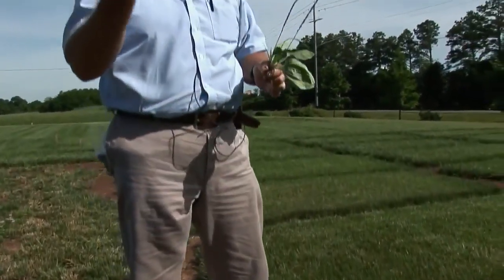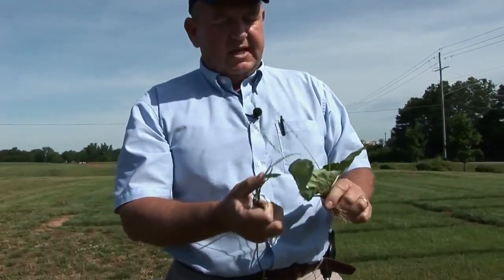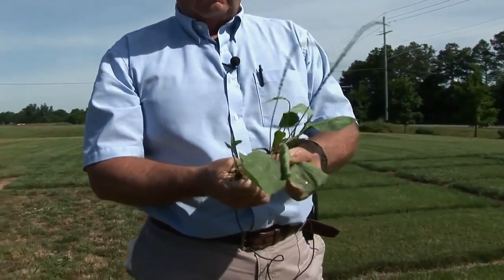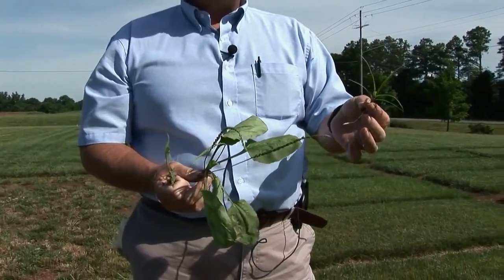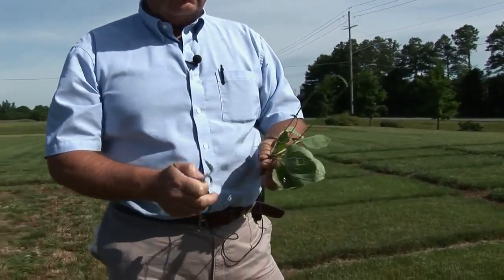So from that standpoint, we go back to those 3 types of weeds. We have a grassy weed, an example of the crabgrass, and here is the broadleaf plantain, a broadleaf weed, and then a nut sedge, and that's an example of a sedge. So once you can identify at least what category they fall into, that's probably the main thing you need to do to be able to control those.